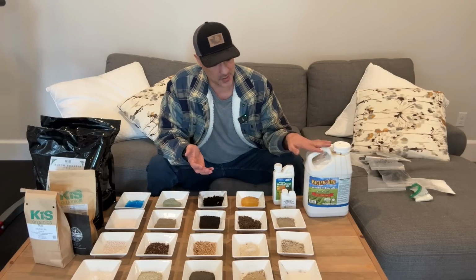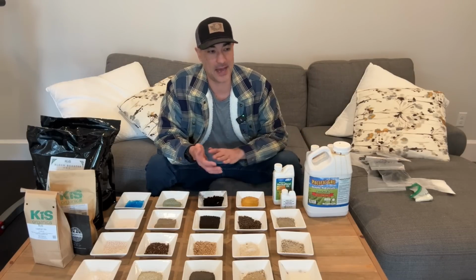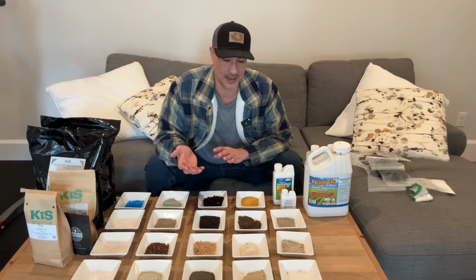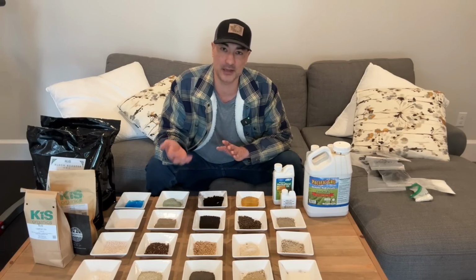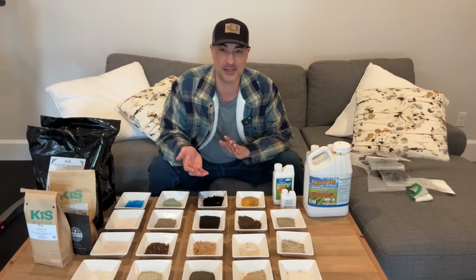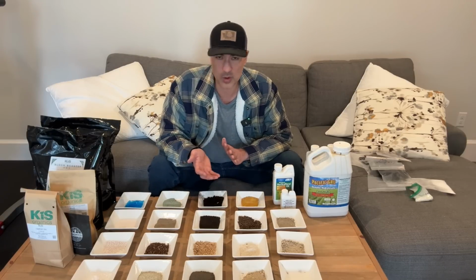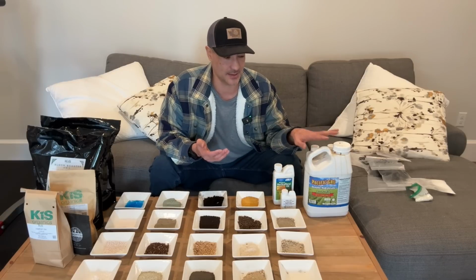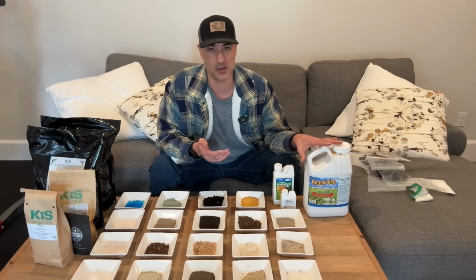Or the other way I use this or the CFOS is if I'm halfway through the cycle and I realize I under-amended my plants, then I can kind of spoon feed them, essentially like I would if it was a bottled nutrient, to get them through the rest of the growth cycle. Or if you have really little plants, seedlings, things like that, this is another great way to dose fertility at low levels for your plants.